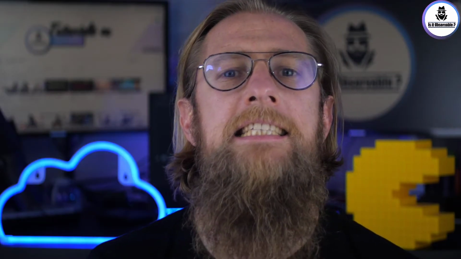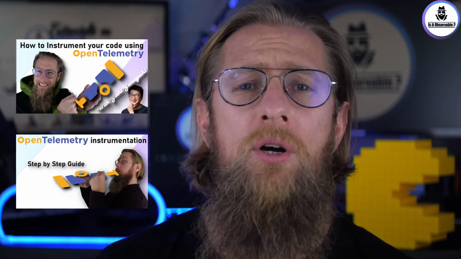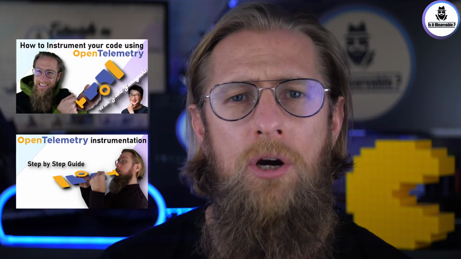As explained in several episodes related to OpenTelemetry, working with OpenTelemetry requires to consider creating measurements using manual or automated instrumentations. Then we will manage our telemetry data by sending it to an observability backend of our choice. We recently had 2 episodes dedicated to instrumenting your code using OpenTelemetry. We also utilize in several of our tutorials the OpenTelemetryCollector that helps us to collect and manage our telemetry data.